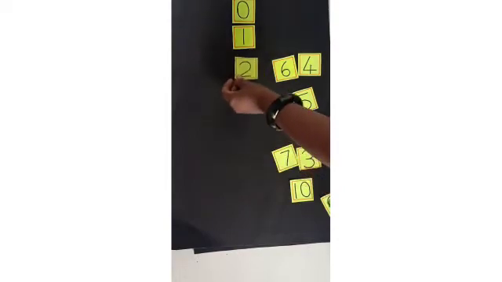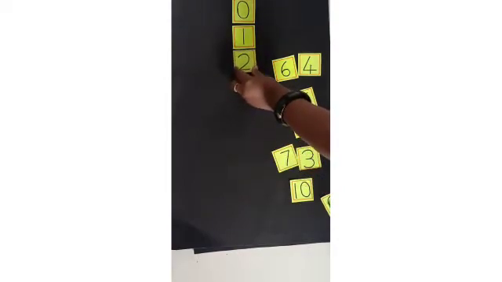So, after 0, which number comes? 1. Now, after 1, which number will come? 1 के बाद कौन सा नंबर आता है? 2. Right? So, search for number 2 here. कहाँ है number 2? Here it is. So, what we will do? We will take number 2 and place it below number 1.